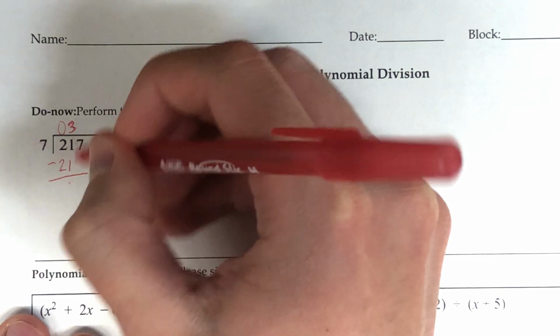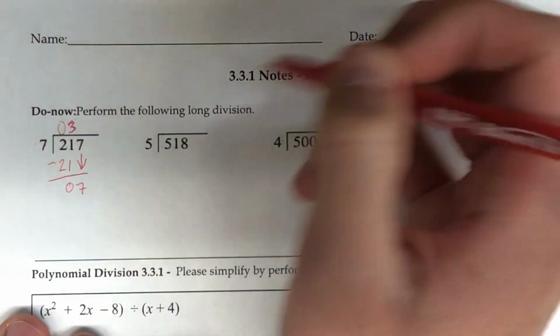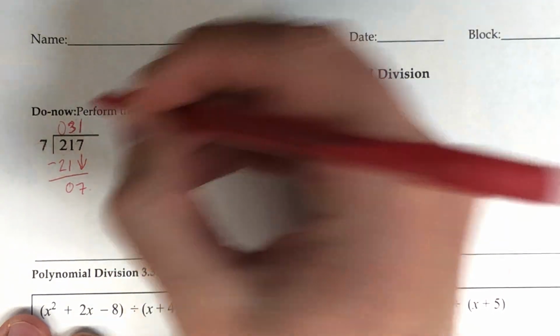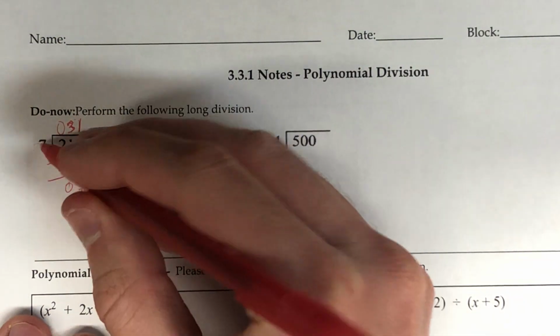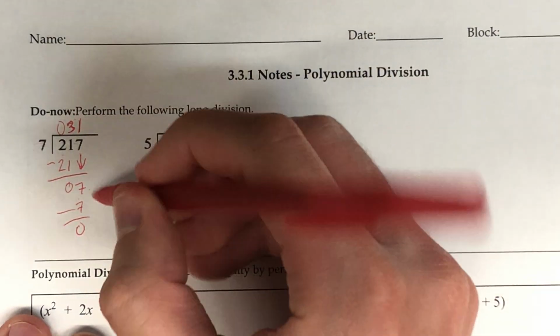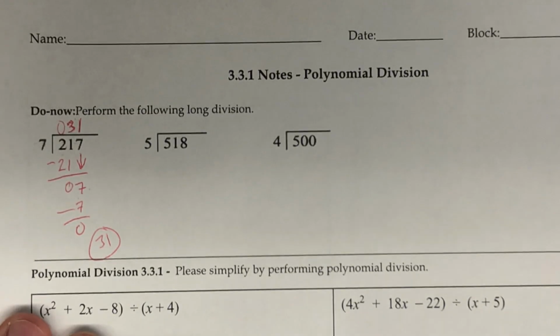So what we do is we subtract, that gives us 0, we bring down the next, and then we do the same. How many times does 7 go into 7? Goes in once, so 1 times 7 is 7, and we get 0, nothing more to do. So 31 would be our solution.